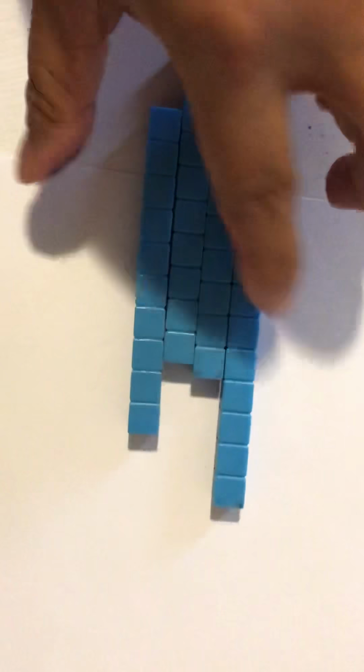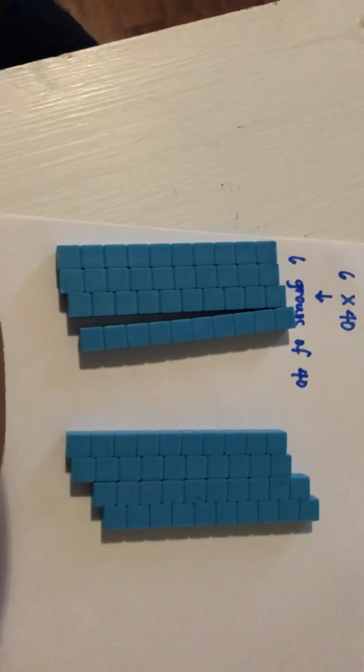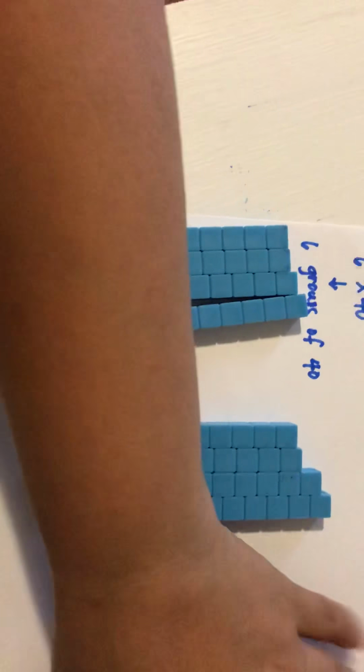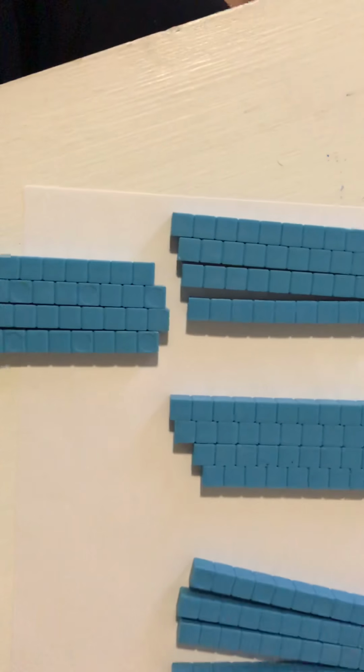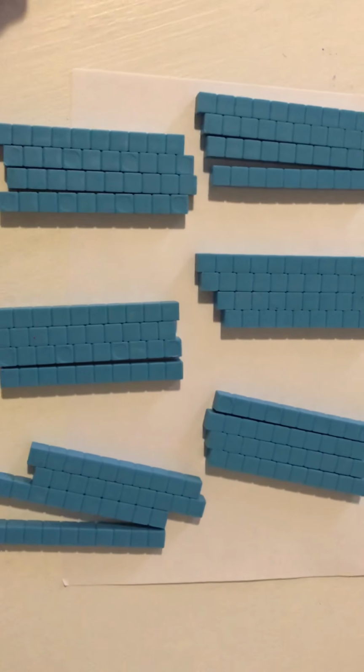Now I'm going to show that to you. So this is 1, 2, 3, 4, that's 40. This is another 40. Another 40. So you have 3 40s. But you need 6, right? So you have 4, 5, and then you have 6. Okay, now you have 6 groups of 40.